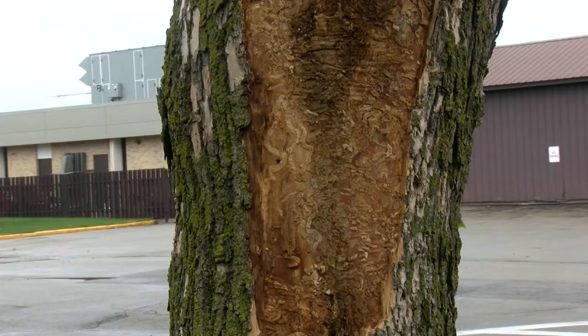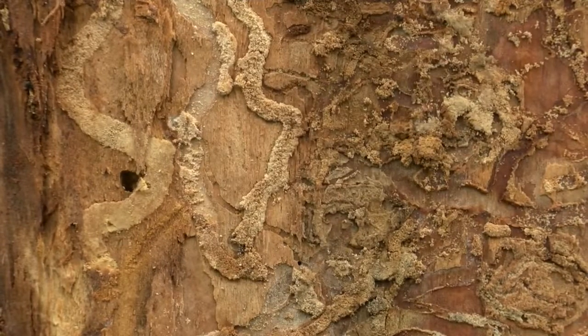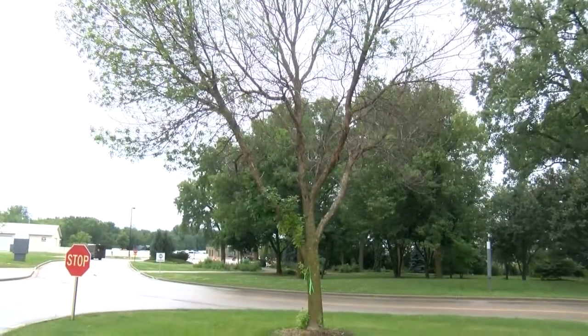How do you know if a tree is savable or not? If you've lost 50% or more of the canopy of a tree, technically maybe you could save it, but what you're saving will never look good anymore.